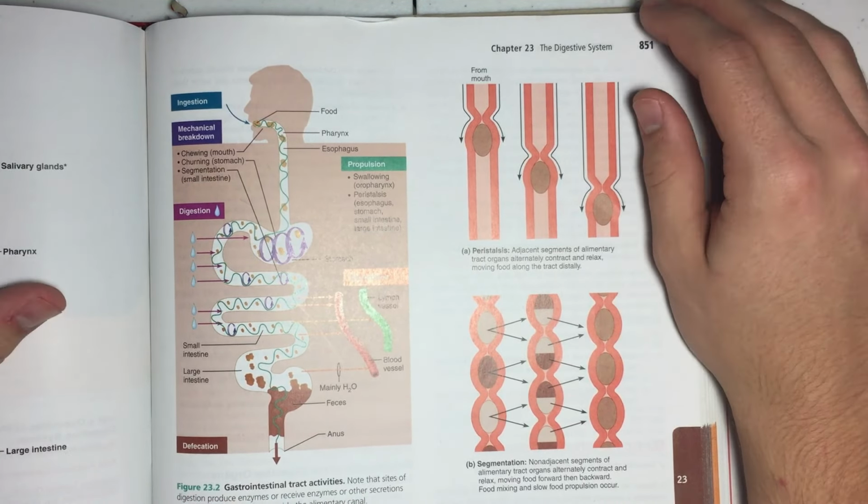Some other things: what food is called as it moves through. Up here, it's called the bolus. When you chew food into a ball and swallow it, it's called a bolus. In the stomach, it turns into what is called chyme. And then toward the end, in the colon, it turns into feces.